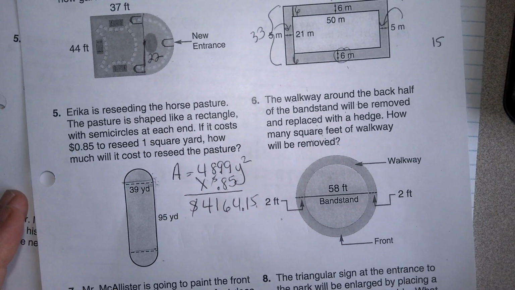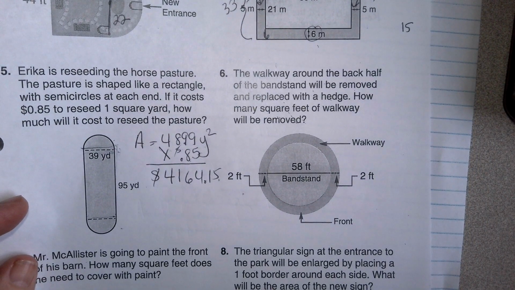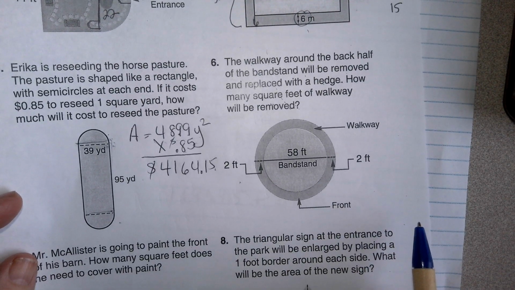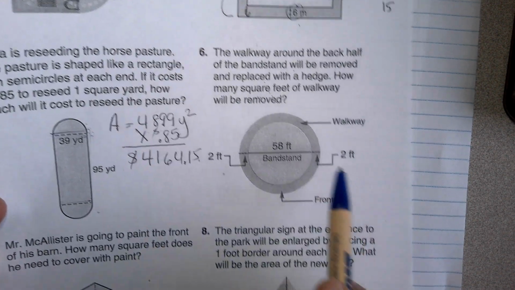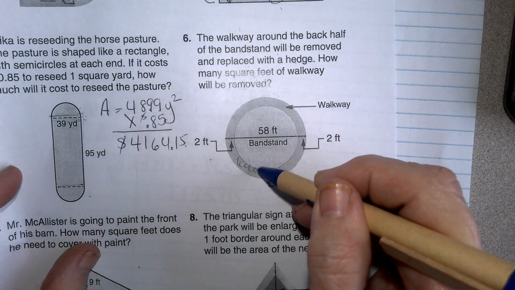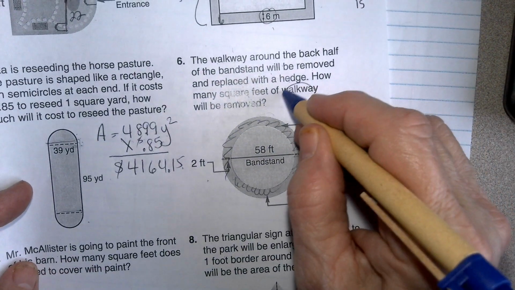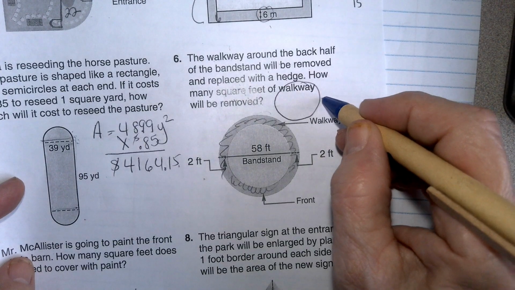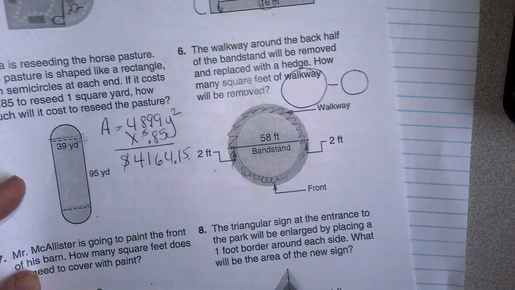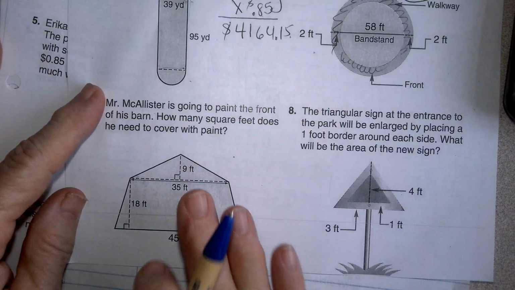And I think what we're going to do is skip a couple of these. Just tell me, what would you do to find the walkway area that's shaded right here? Just tell me what you would do. Get the whole entire circle area and then subtract the small one. But these two numbers are too big to work with, so I'm not going to assign that one. So we're going to cross that one off. You will have to do these two.